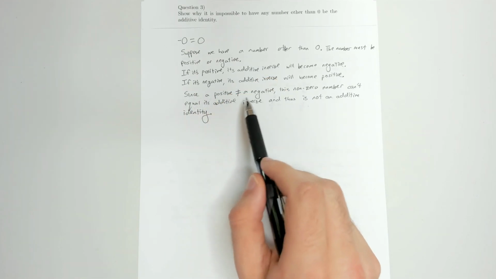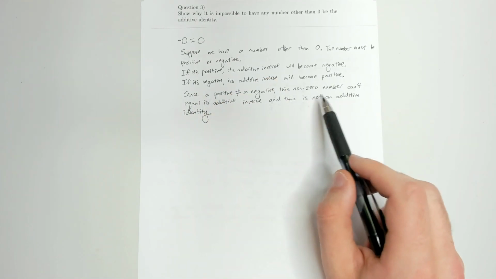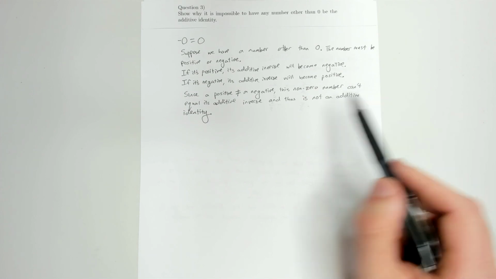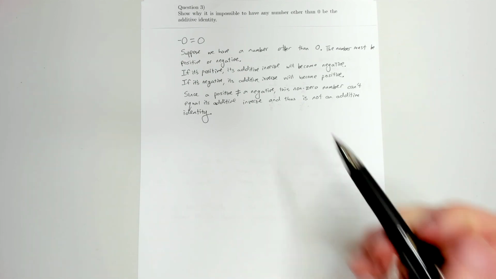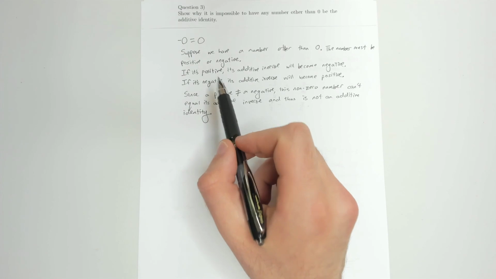So since a positive doesn't equal a negative, this non-zero number, the number we started with, can't equal its additive inverse, and thus it's not an additive identity. Notice what we did to show that it was impossible: we looked at every single possibility. The number is either positive or it's negative if it's not 0. And we showed that regardless of the possibility we chose, it was not going to be an additive identity. So we know for a fact now that 0 is really special. It's the only number with this property.